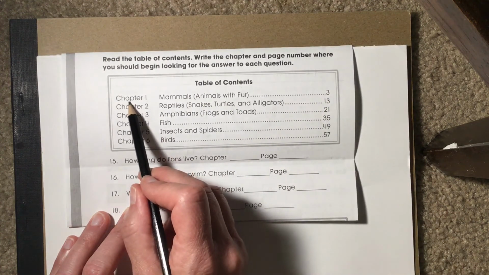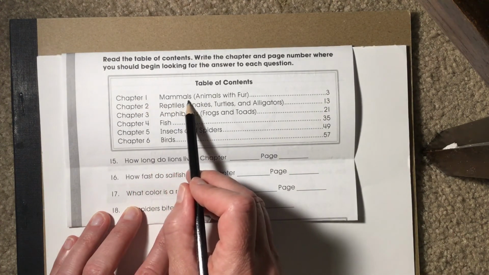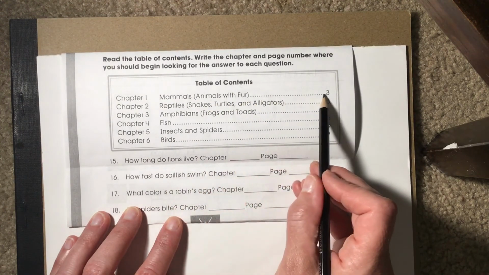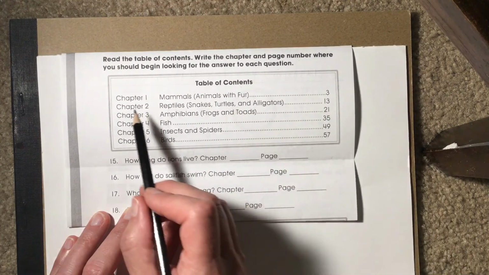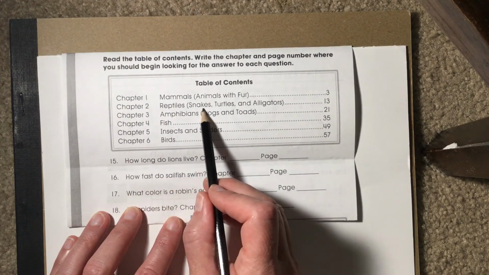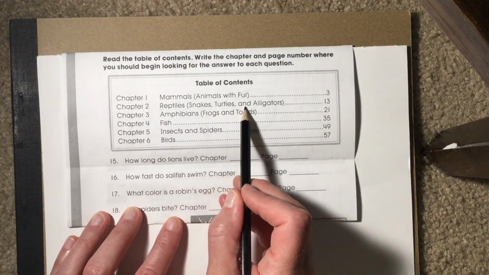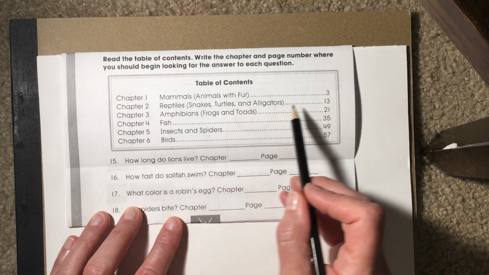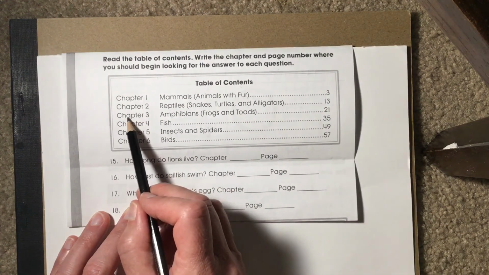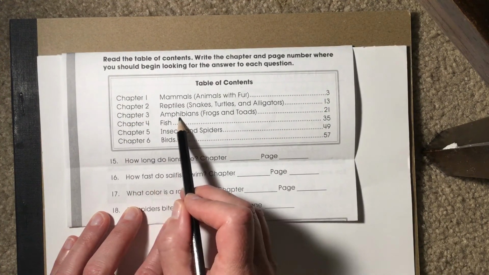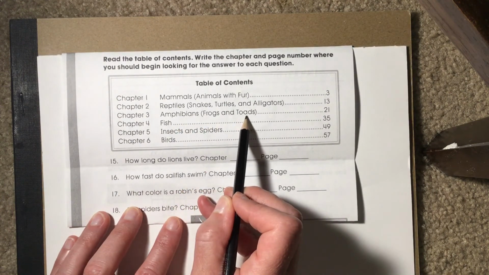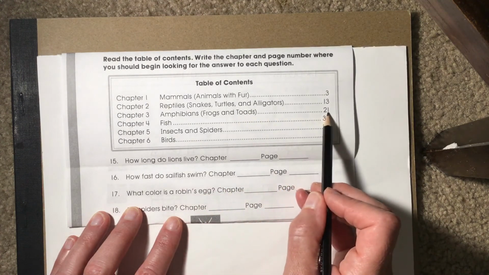So here we have chapter 1, mammals, animals with fur, starts on page 3. Chapter 2, reptiles, snakes, turtles, and alligators, starts on page 13. Here we have chapter 3, amphibians, frogs and toads, on page 21.